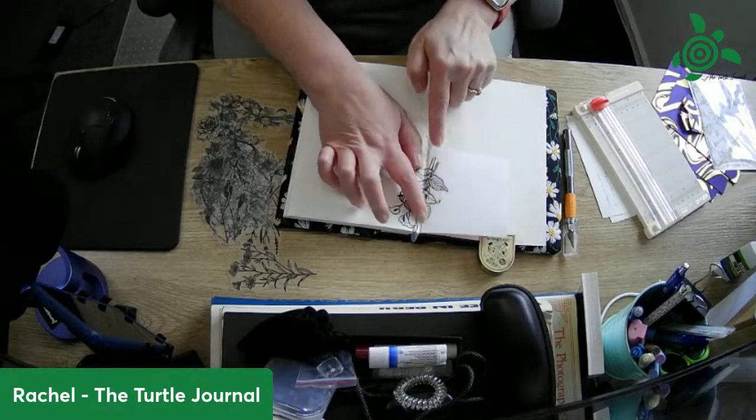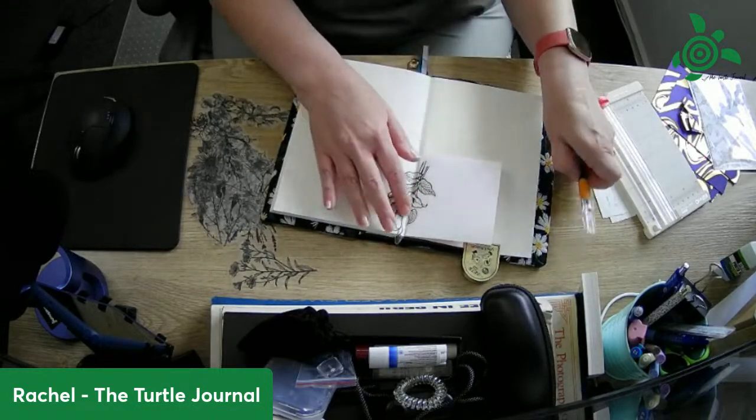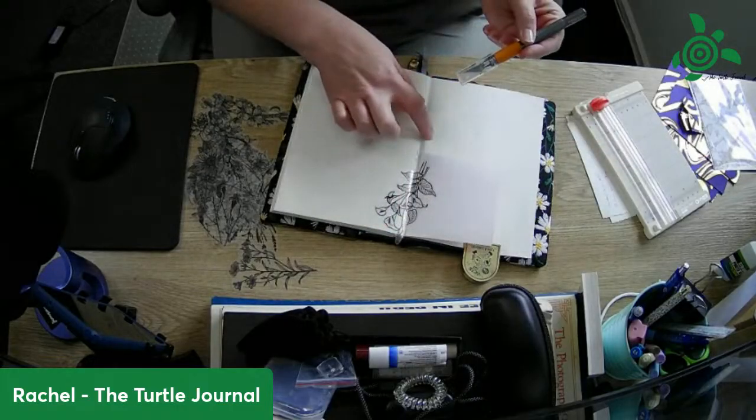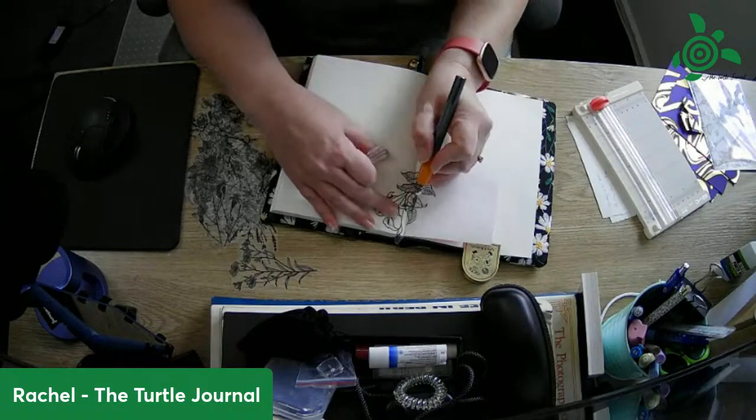I feel like this little masking is going to help me get a cleaner edge to pull this off without slicing through this front page.